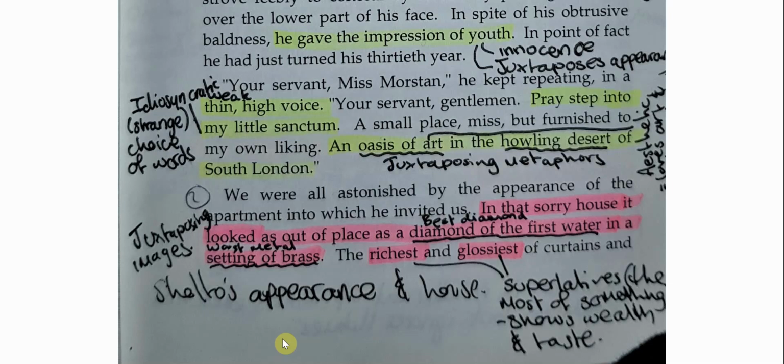So what Watson is saying here is that in this neighbourhood, in this area of London, this room was so unique and so full of value that it was out of place because it was in an area that wasn't unique and didn't have any value. So, I think that this talks a little bit about class, and Watson appreciated things of an upper class more than things of a lower class. We then get "the richest and glossiest", so the use of superlatives here, which shows something of the amount of wealth and the amount of taste that Thaddeus Sholto had.